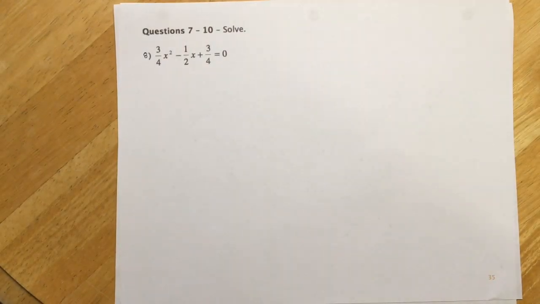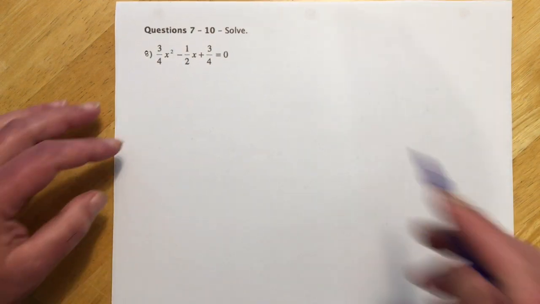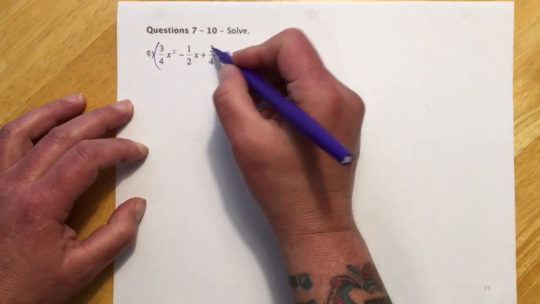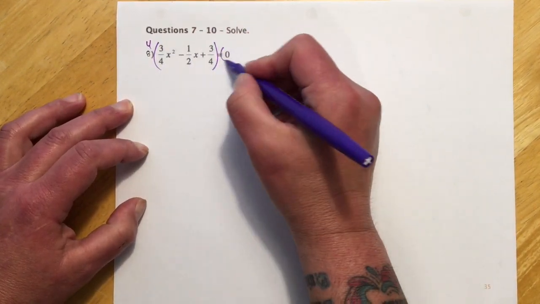Okay, so these last 4 I would have you try. So with fractions, we're going to clear them. We're going to multiply everything by 4.